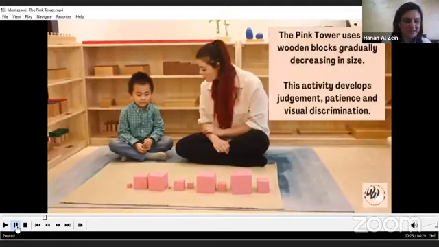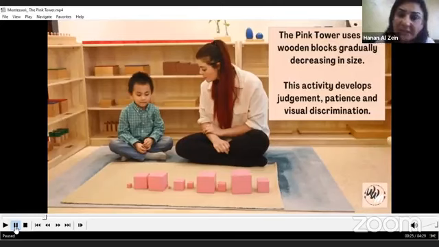So as you see, this activity develops judgment. When we say critical thinking, then organizing, judgment, patience, in addition to imagination as well, which are very cognitive skills that we need, especially for our preschoolers before going into reading and writing.